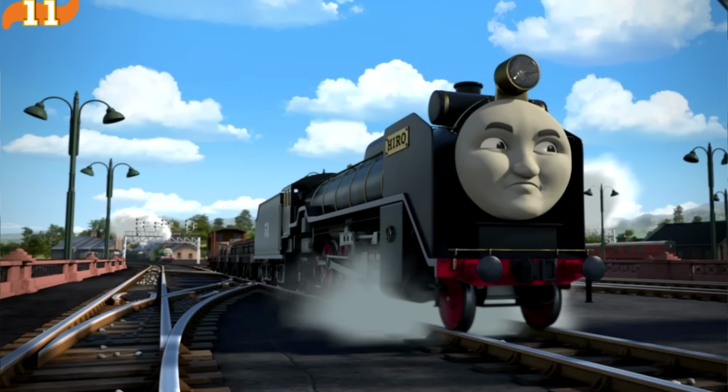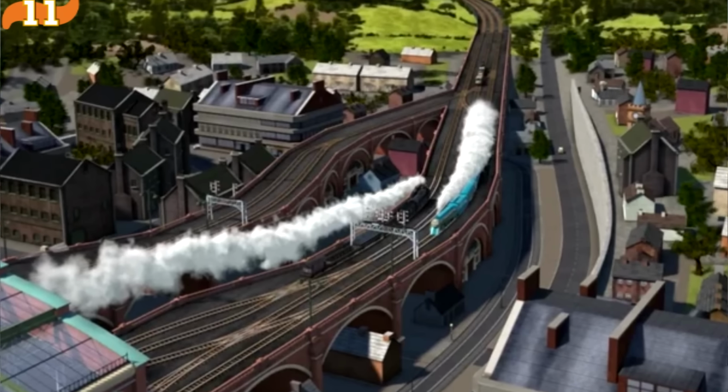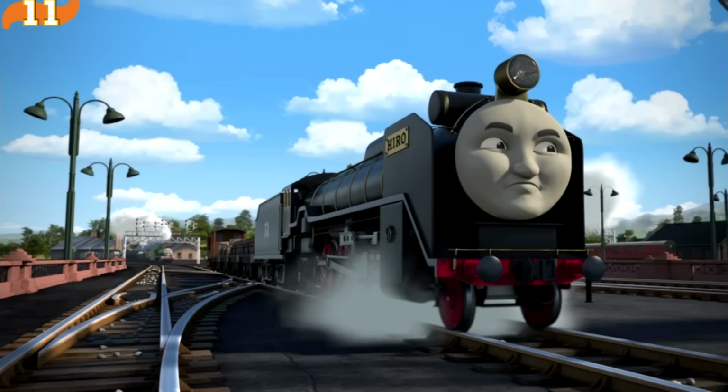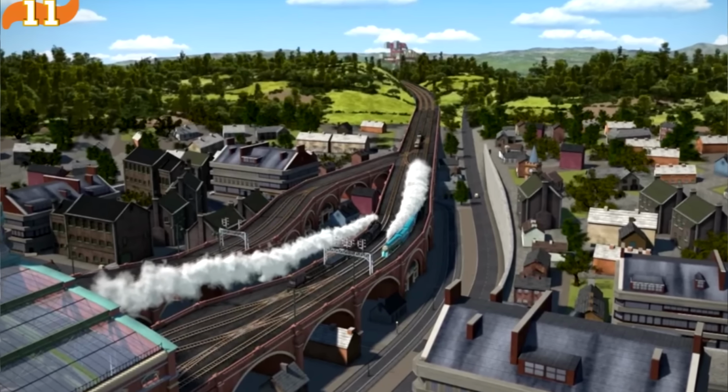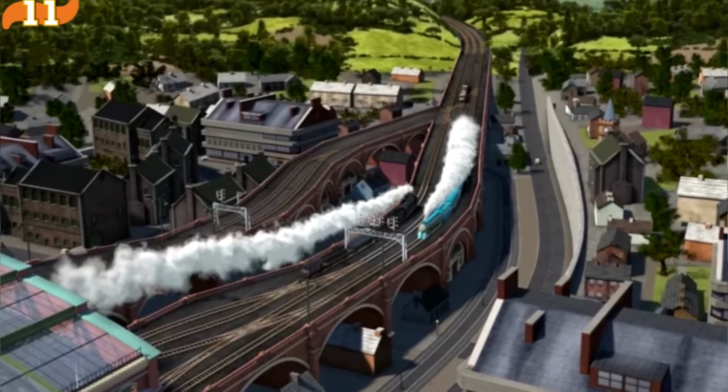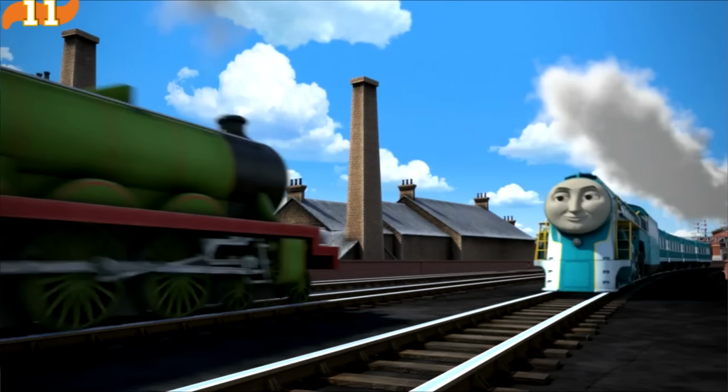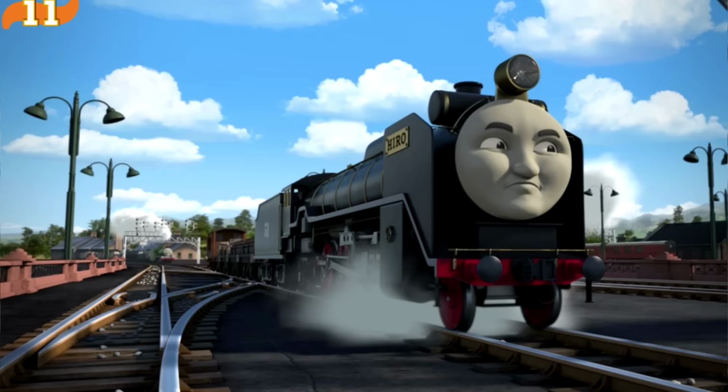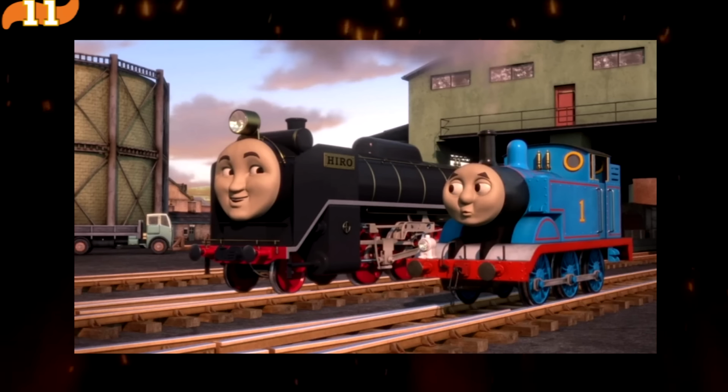There's a slight continuity error here with Hero, where he's shown going to the mainland, but then in the next shot he's stuck at the signal. You could argue it was a different day, but the fact you see Connor here on the same line, and then he passes Henry again, kind of implies that this was an error. This is also the last time we see Hero for like another four seasons.